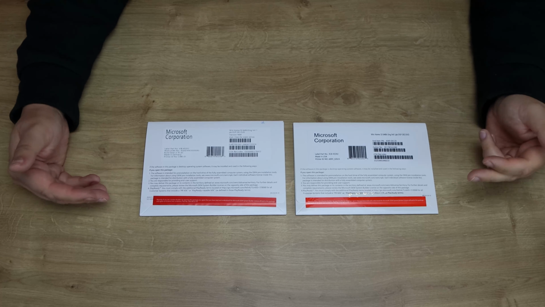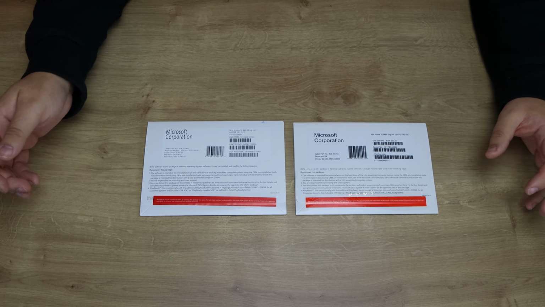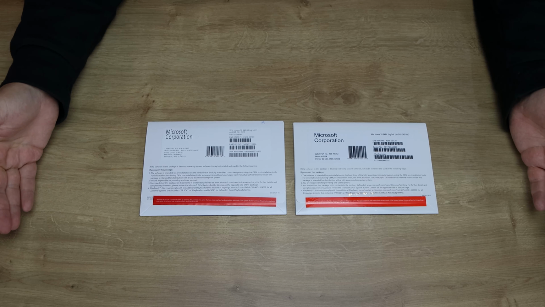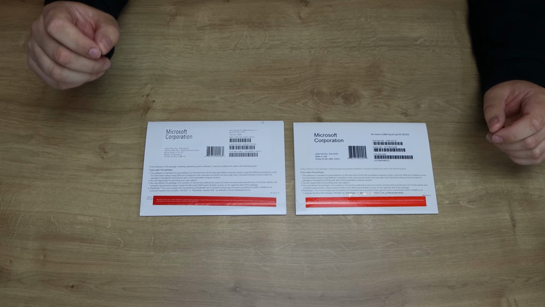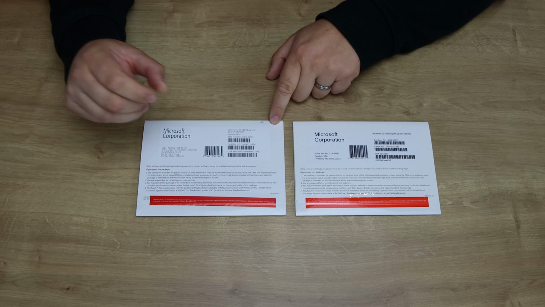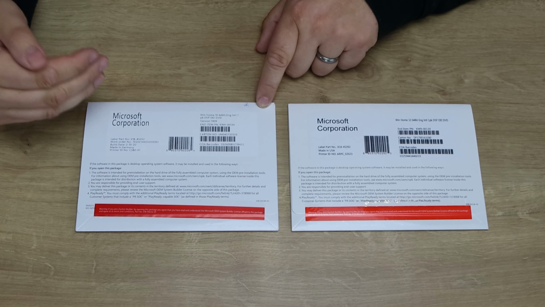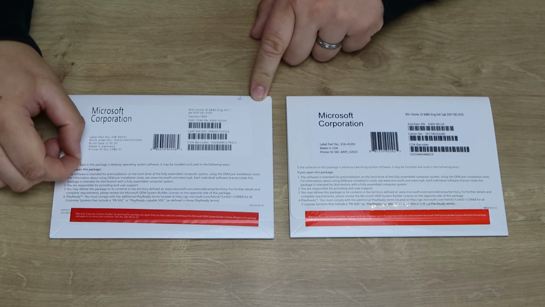Okay, so we have these two products. From initial inspection, they look very similar. There are a few differences on the packs. First of all, I'll tell you which one is which. This one came from a UK distributor. This is the main place where Microsoft recommends we buy Microsoft Windows from as independent retailers.